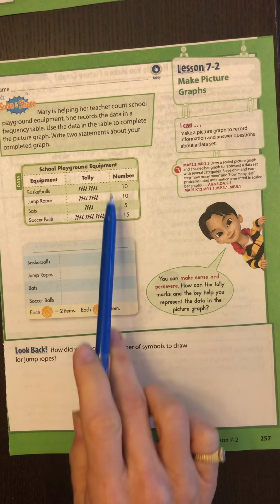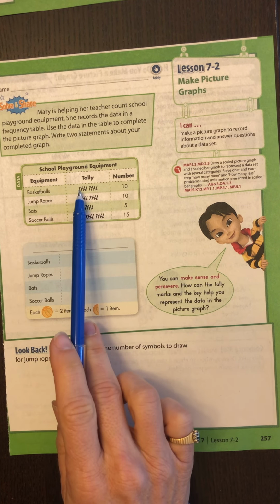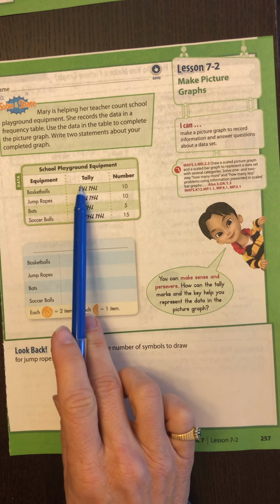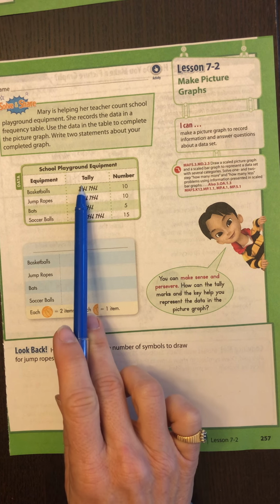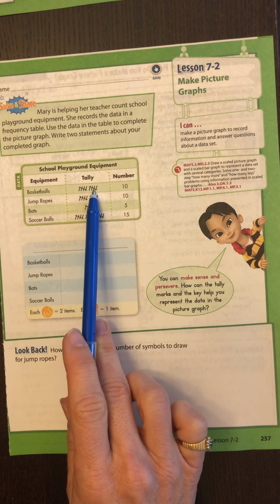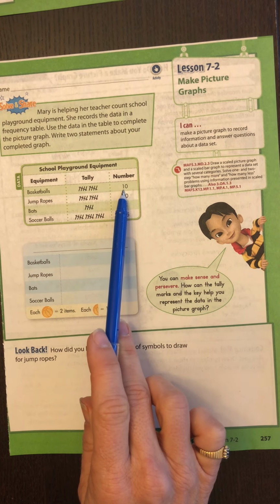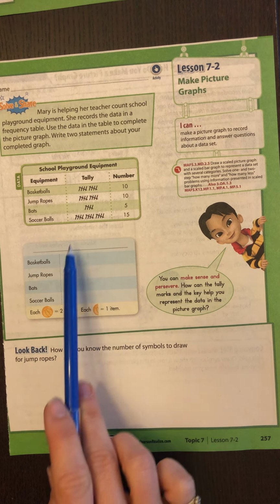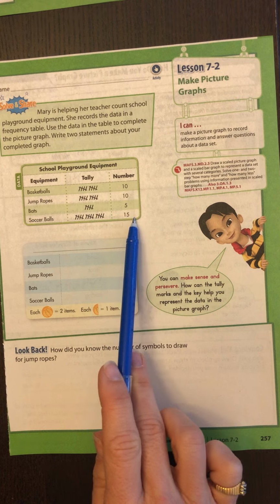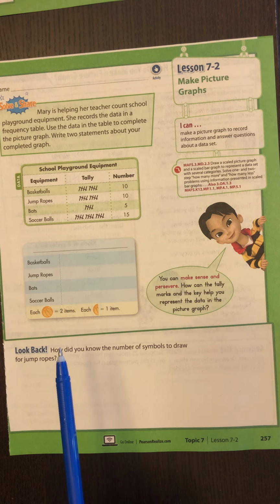All right, so here's our data in the frequency table. Remember, each tally represents 1 and each slash makes a bundle, which would represent 5. So we've got 5, 10, that's indicated here. 5, 10, this is just 5. 5, 10, 15 for soccer balls.